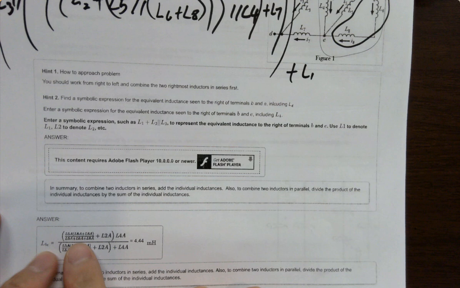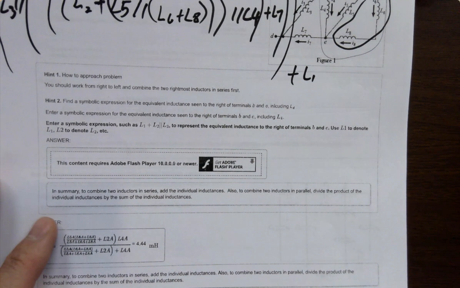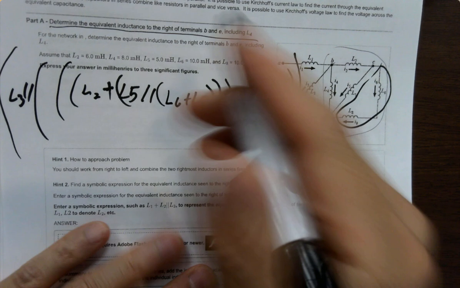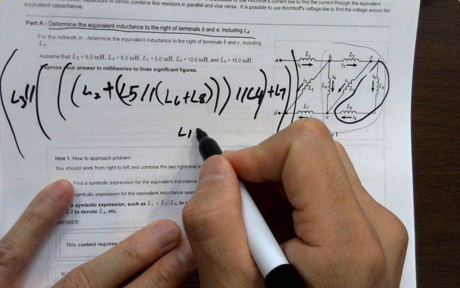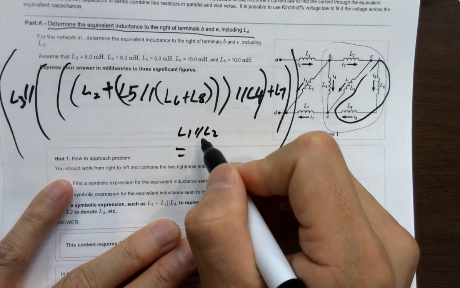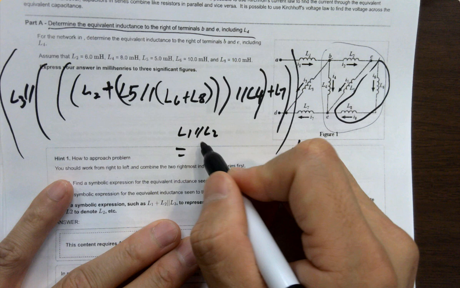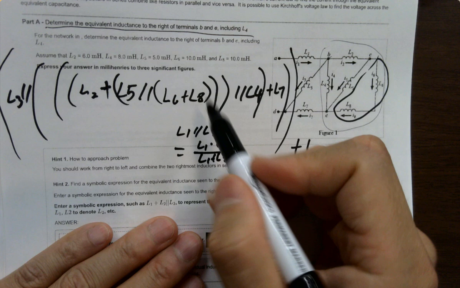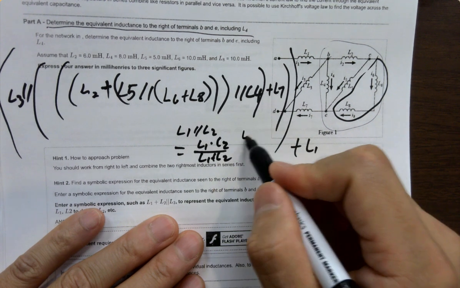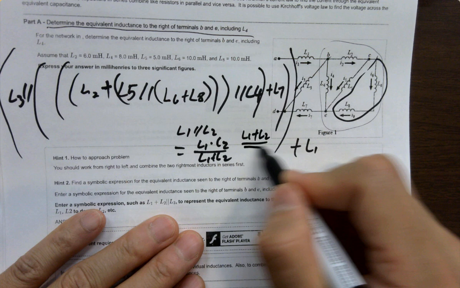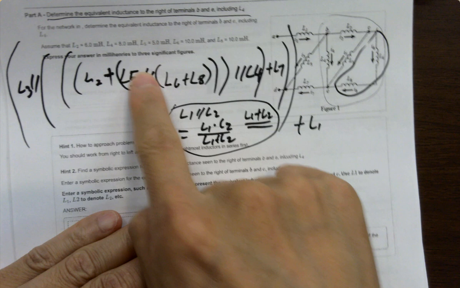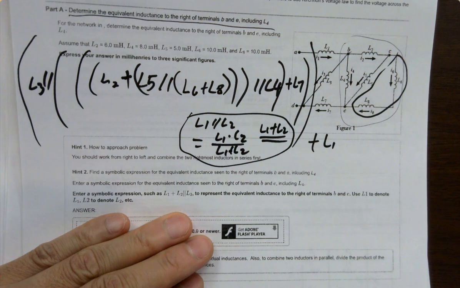These inductors are similar to resistors. If you have L1 in parallel with L2, the equivalent inductance of these two is just L1 times L2 over L1 plus L2. For L1 in series with L2, it's simply L1 plus L2. So you can plug this in here to figure things out.